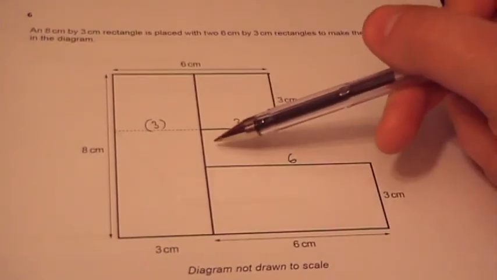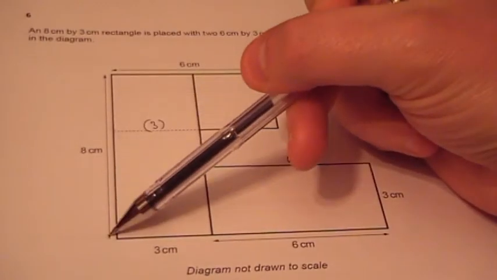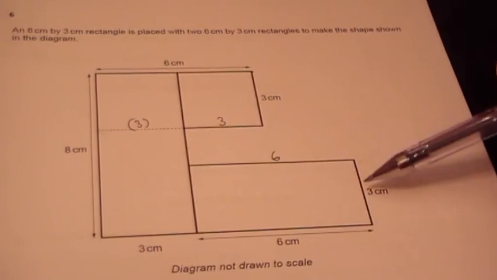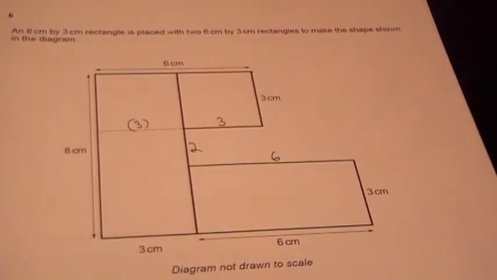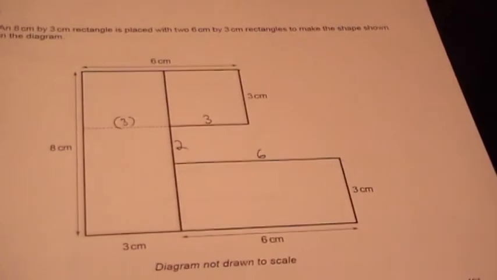A little bit more challenging to find this length here. This entire vertical length is 8, and this length here is 3, and this length here is 3, so that leaves me with a length of 2 centimeters there, so that my entire vertical length of the shape adds up to this 8.